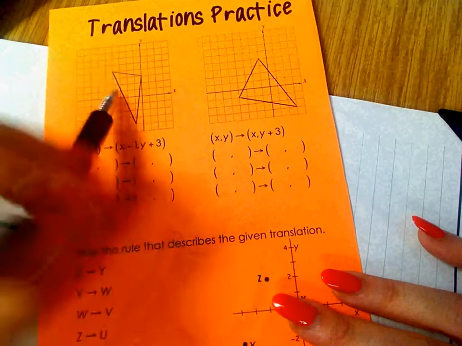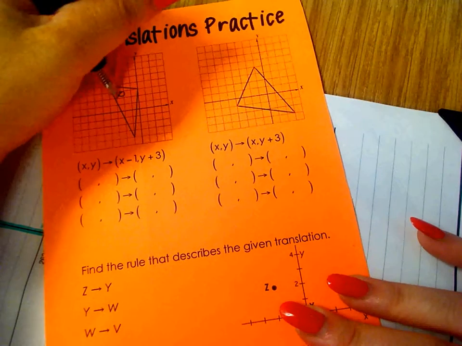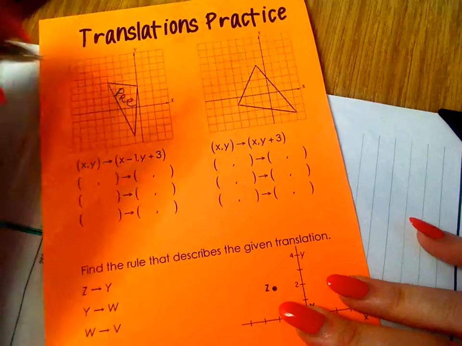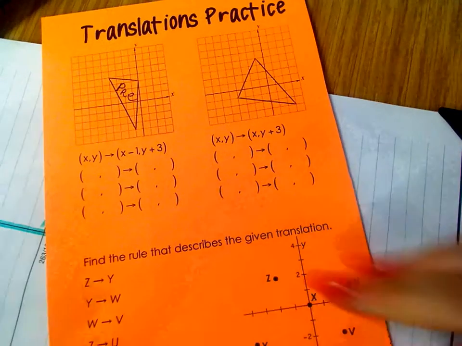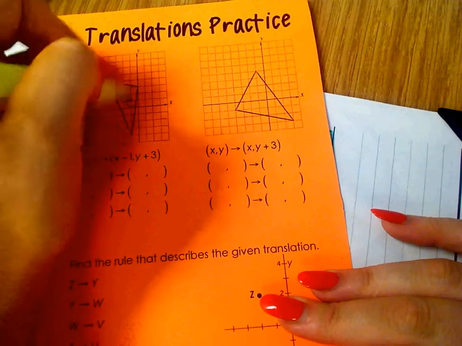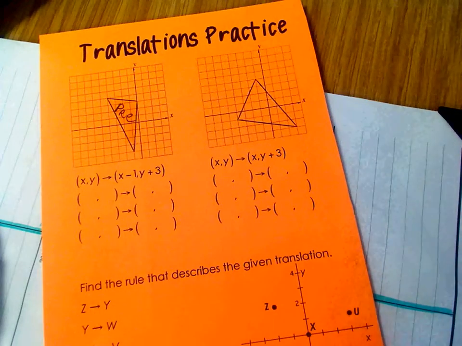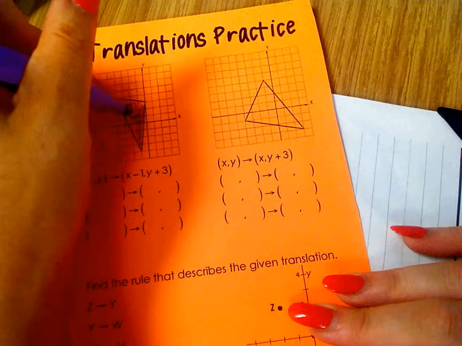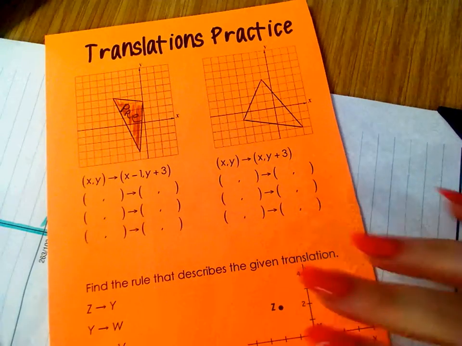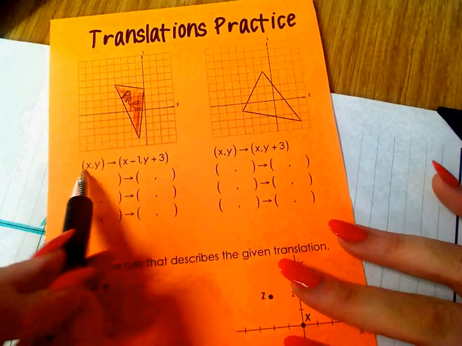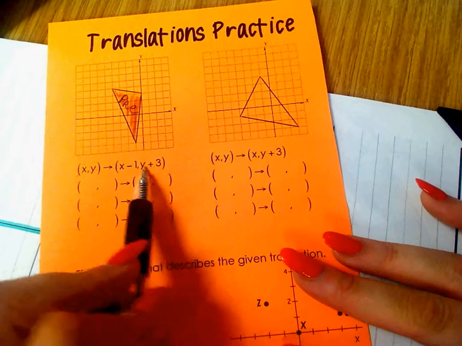So we're given this shape. This is going to be our pre-image. So let's highlight it. I don't know how well you can see that. There we go. There's my pre-image. And I need to do a translation of x minus 1, y plus 3.